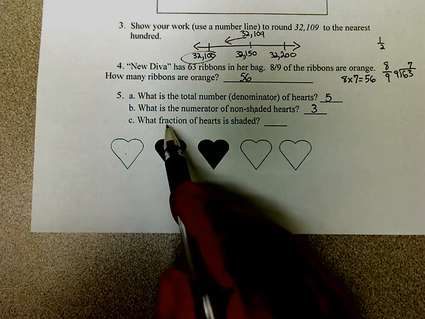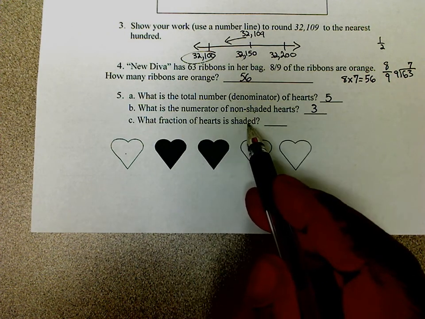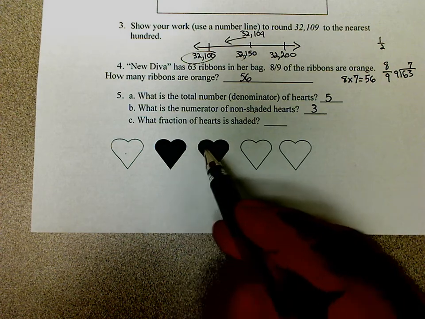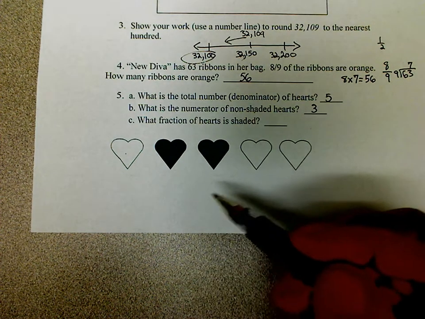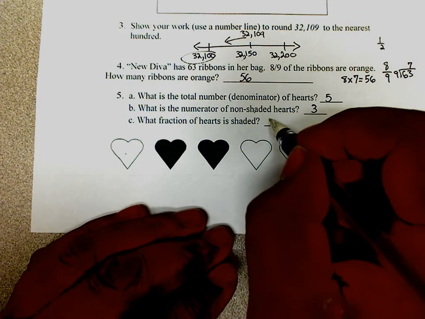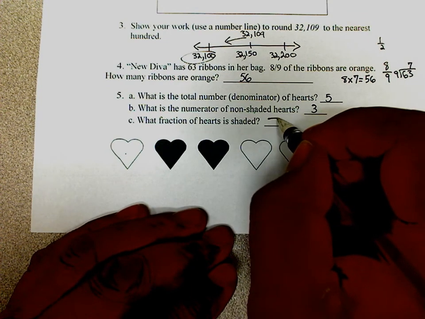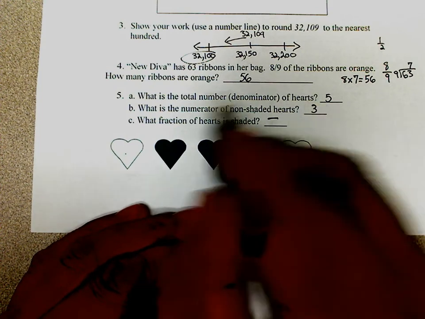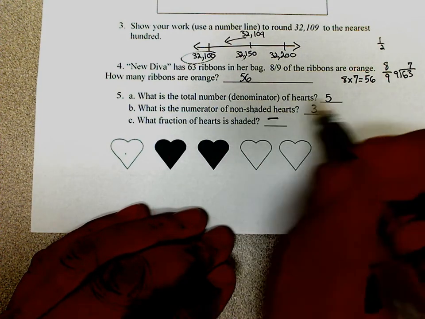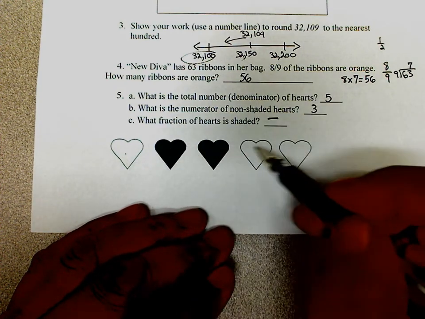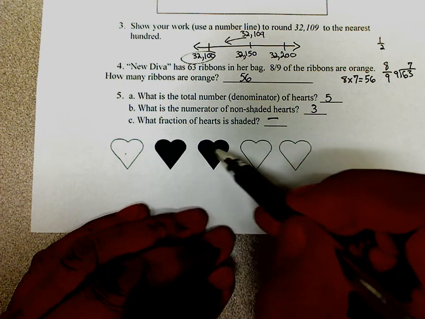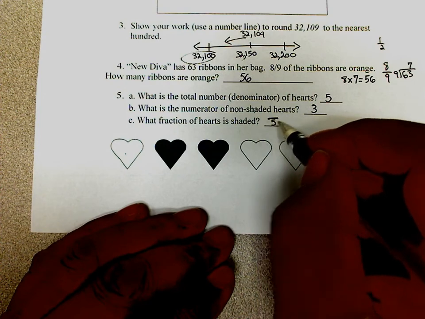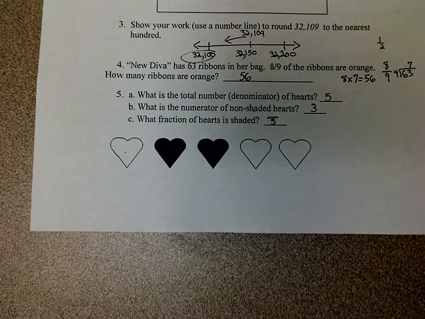Now part C, they ask for a fraction. What fraction of hearts is shaded? So we can't just give them the numerator shaded, which would be 2. We've got to give them the numerator and the denominator. And the first thing we do is draw our fraction bar. Second thing we do is place our denominator, and we already know that our denominator is 5 because there are 5 equal parts in all. 1, 2, 3, 4, 5. So we'll place a 5 here in the denominator.